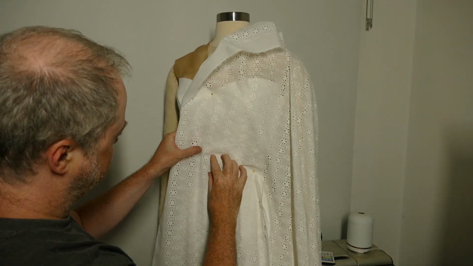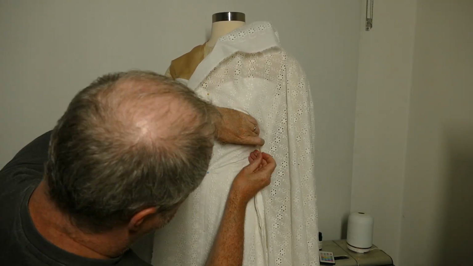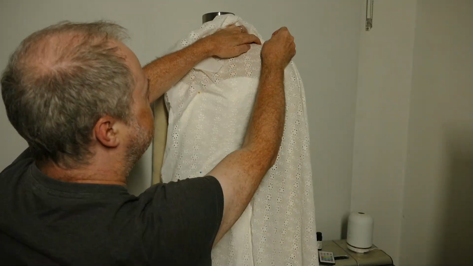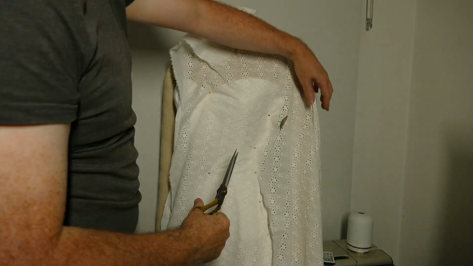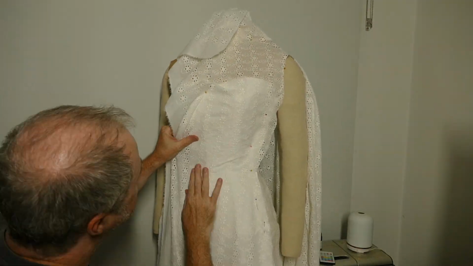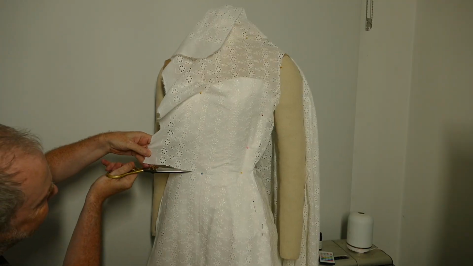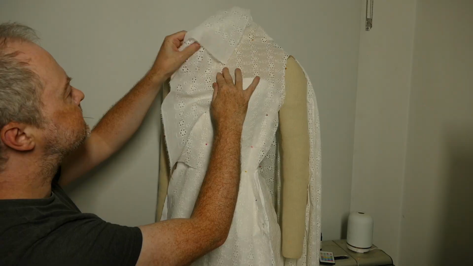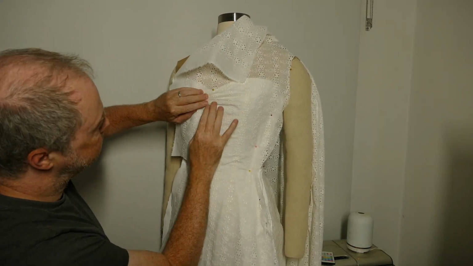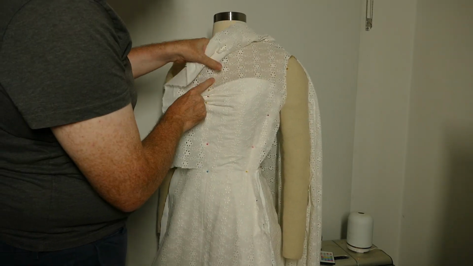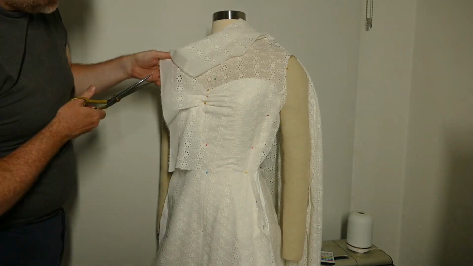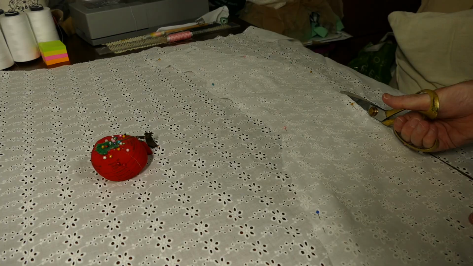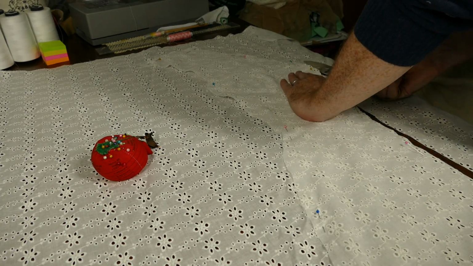Here, you see me draping the broderie anglaise front over the base white cotton layer. I then lay this out on the fabric and cut the other side.